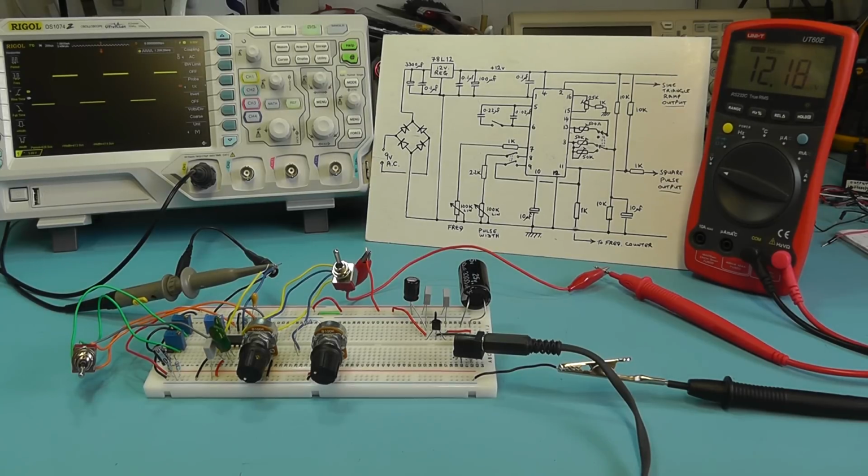Now the other function I've added on this unit is the ability to get a pulse rather than a square wave. This is a 50-50 ratio duty cycle there. So this is an even on and even off cycle, but to get a pulse, that's why I've added the switch here, and I've got another control here which we can then alter the pulse width.